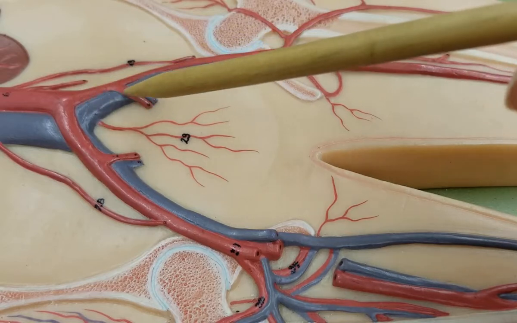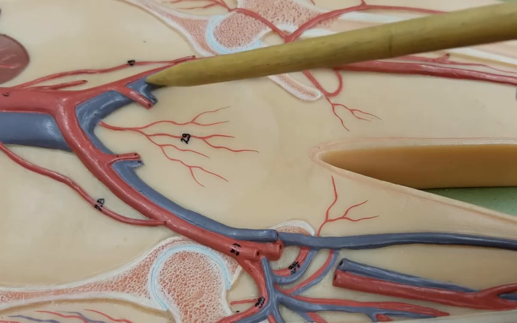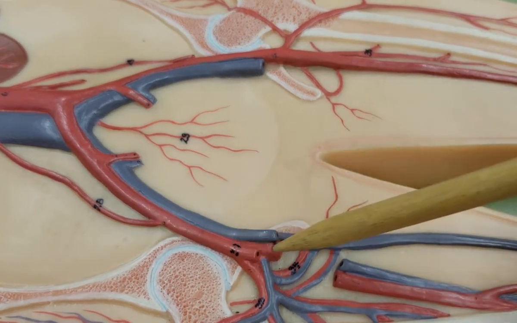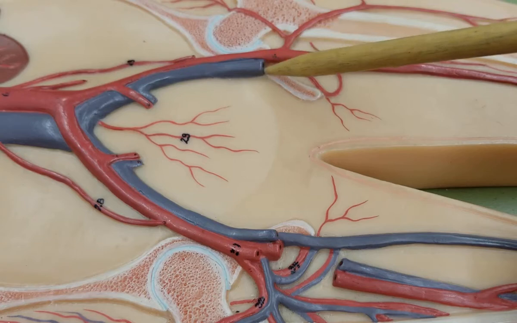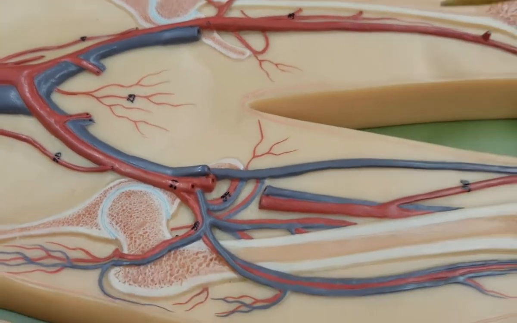And over here is the exact same thing. Here's the common iliac vein, here's the internal iliac, here's the external iliac. Now these run down through the hip, and this does not end in your body. It's just cut off for the model so you can see the other stuff.